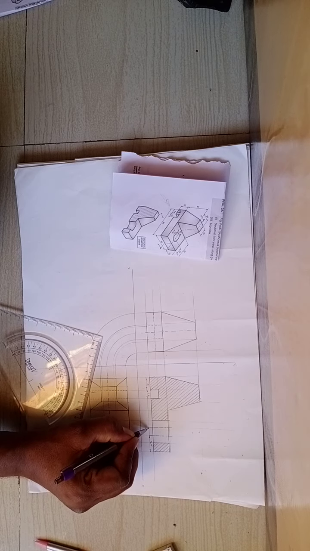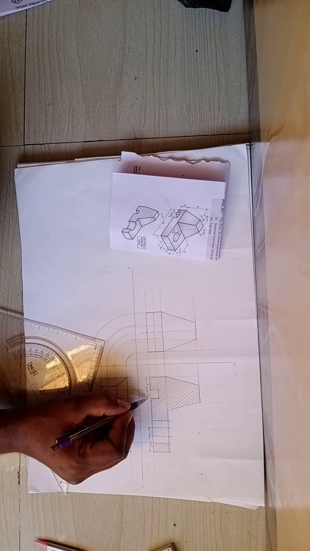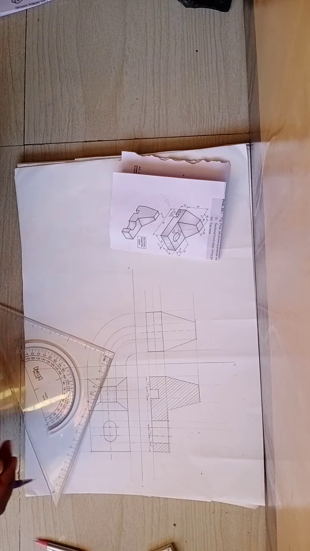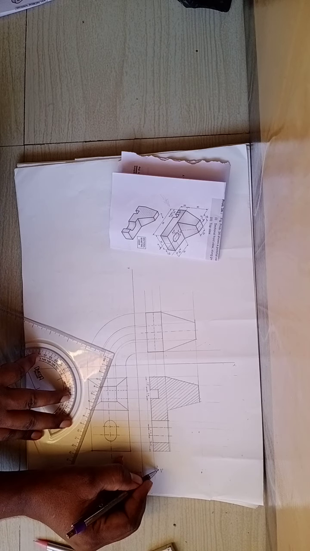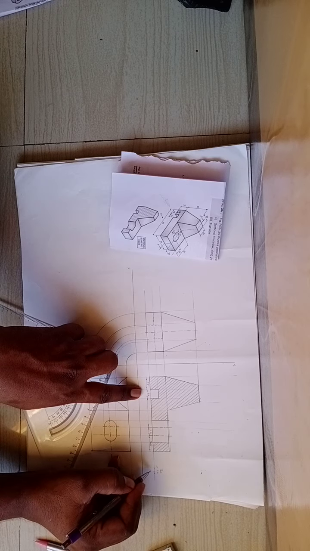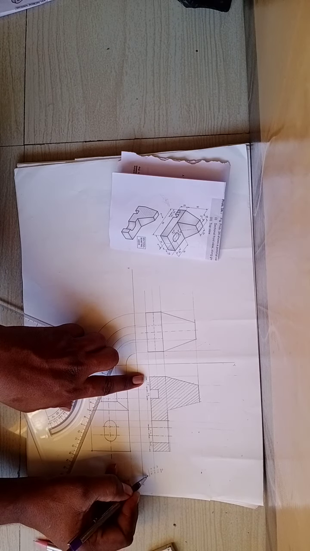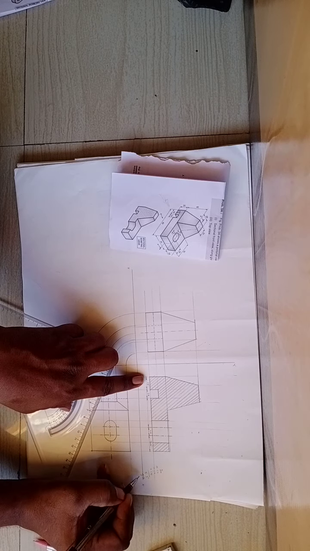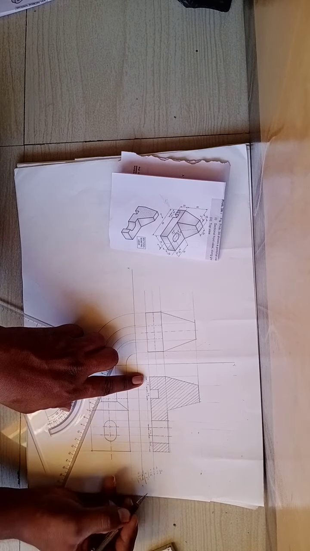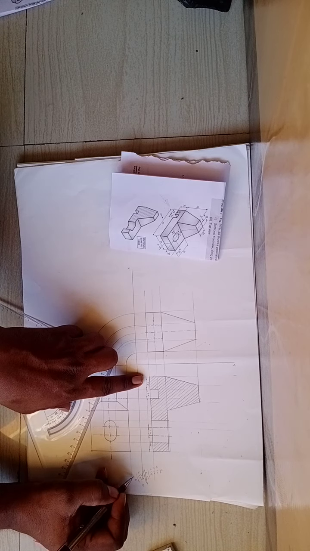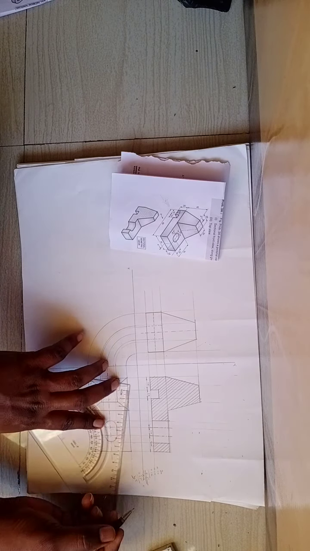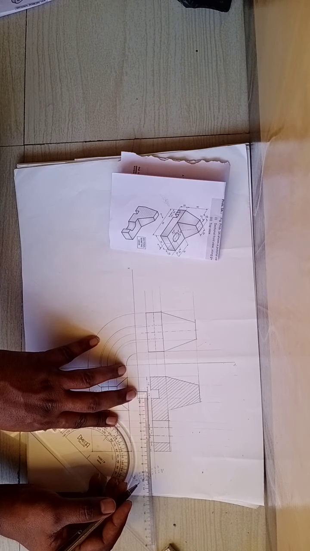This is 20, this is 10, and the remainder: 20 plus 10 is 30, plus this 10 is 40, plus 15, and 5 and 5, so 90 minus 55 is 35.